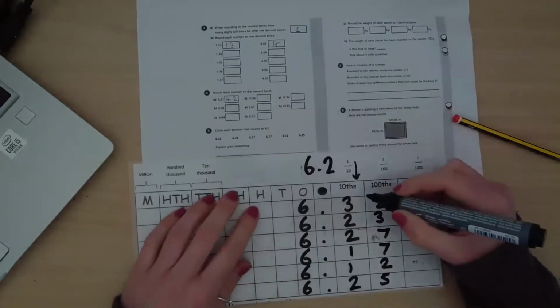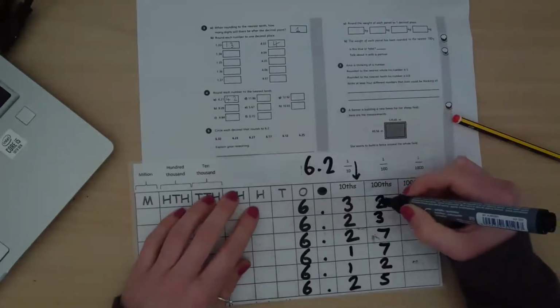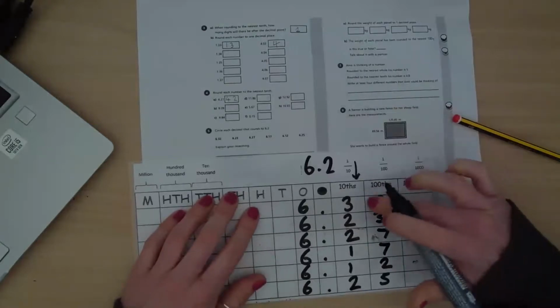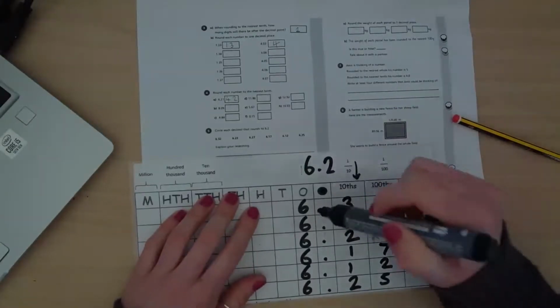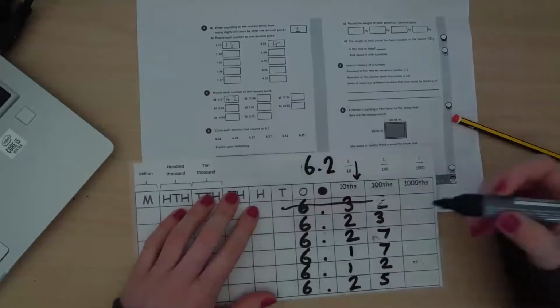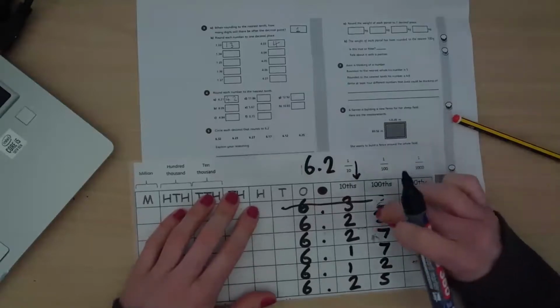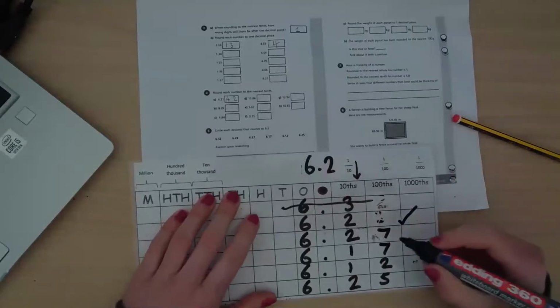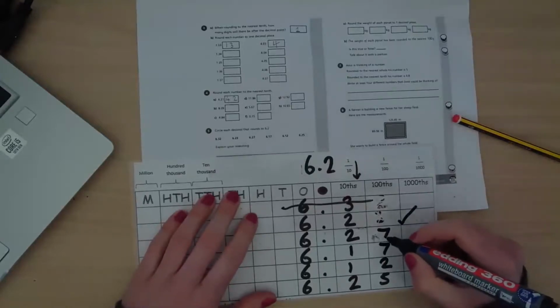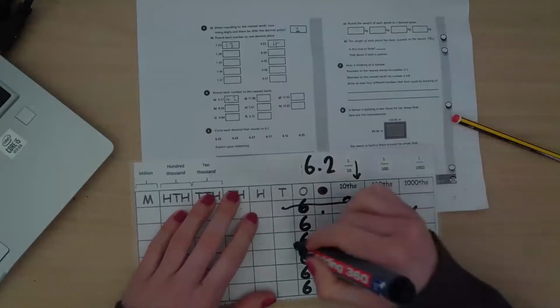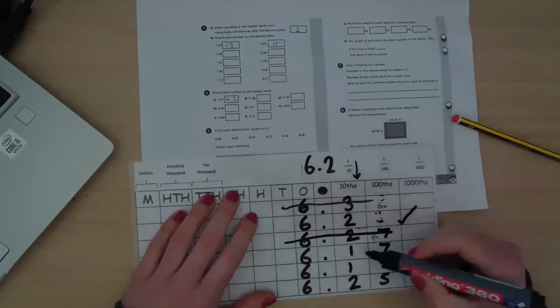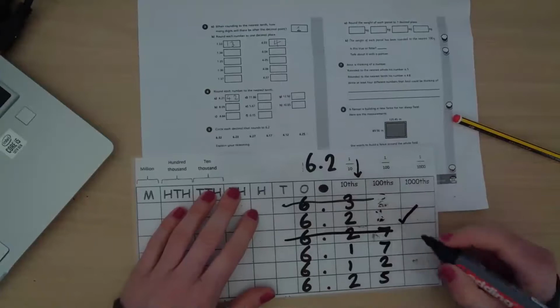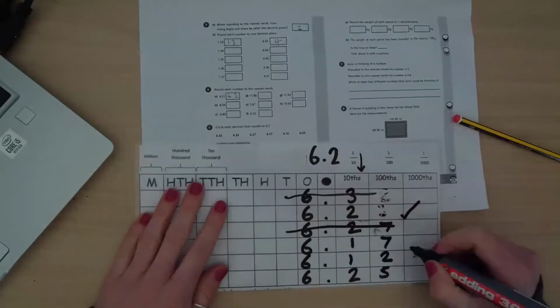So I can look at my first one. This one, I would look to my right. It would round to 6.3. It's not that one. I look to my right. It would round down to 6.2. Yes. This one would round up because the 7 is bigger than 5. So it's not that one. This one would round up. So the 1 will turn into a 2.